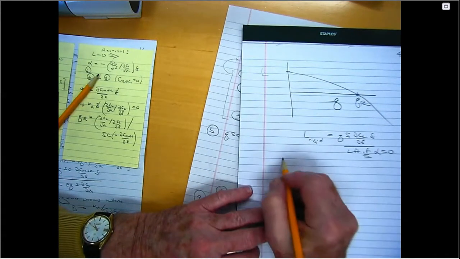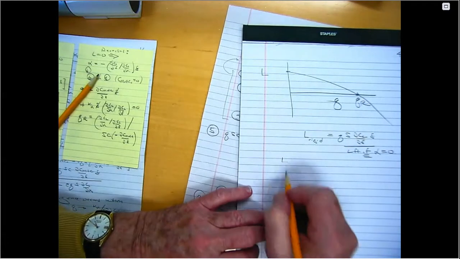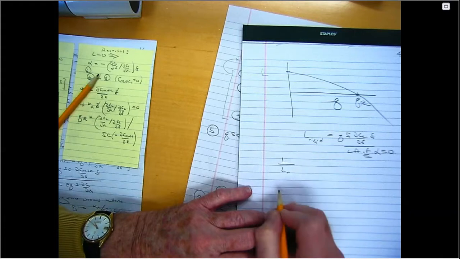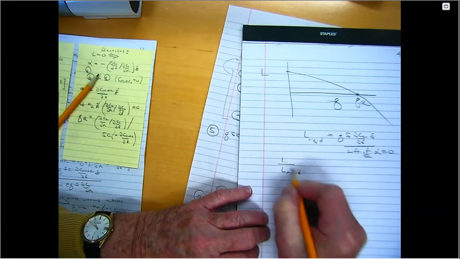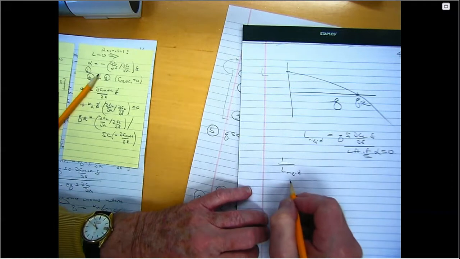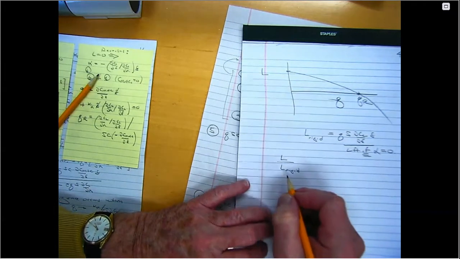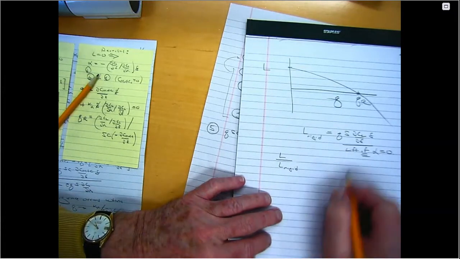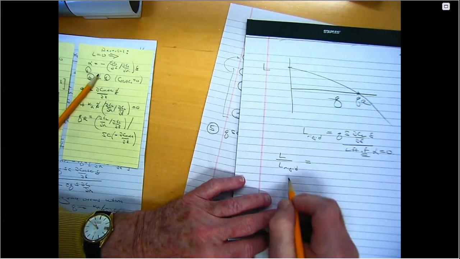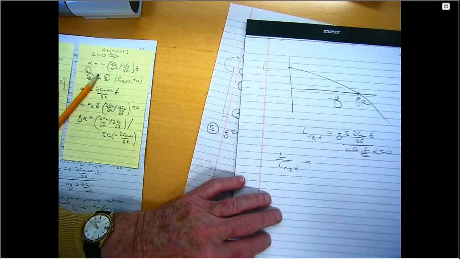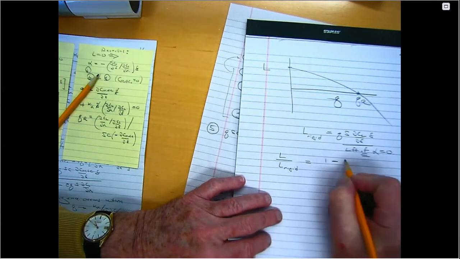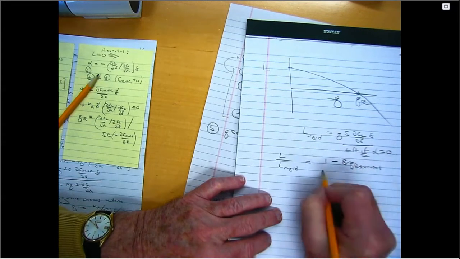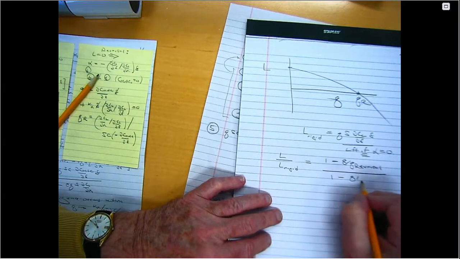It turns out you can non-dimensionalize. You can compute the lift over lift rigid, right? Typically, this number is less than 1. And you could plot that versus Q. In fact, you can derive an analytical formula for our simple model, which is 1 minus Q over Q reversal, divided by 1 minus Q over Q divergence.